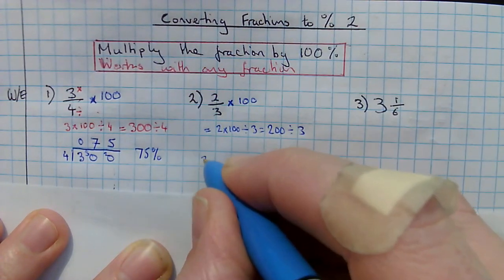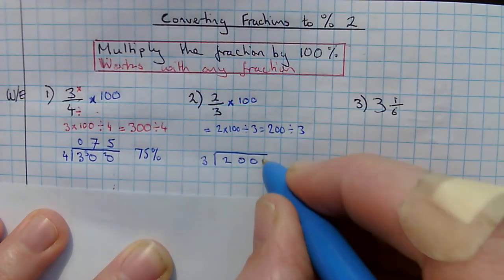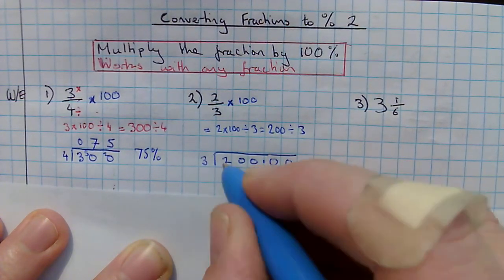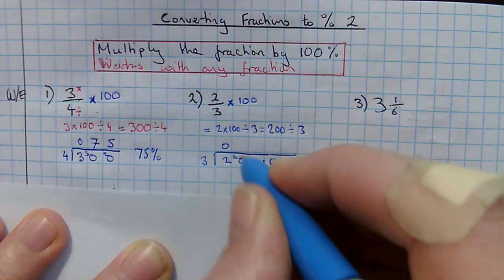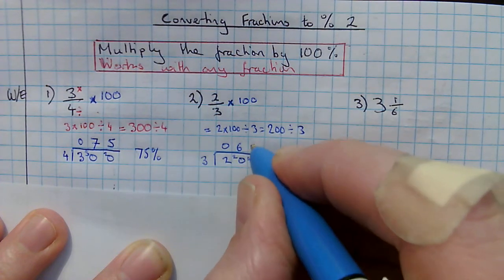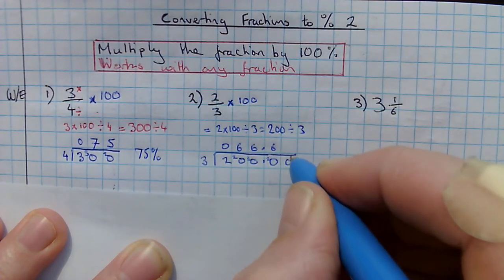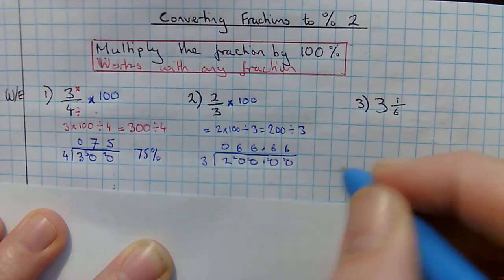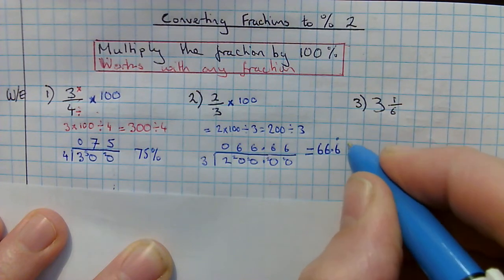So 2 times 100 divided by 3 is 200 divided by 3. So let's see, how many times does 3 go into 200? Well, 3 goes into 2 no times, remainder 2. 3 into 20 goes in 6 times, gives me 18, remainder 2. 6 times, remainder 2, etc., etc. So this is going to give me 66.6 recurring percent.